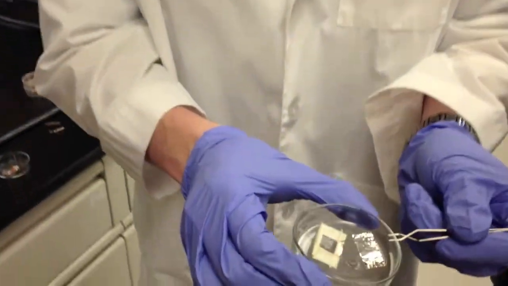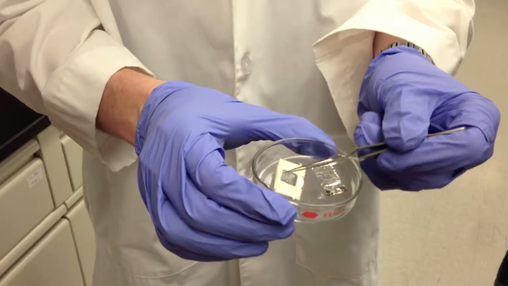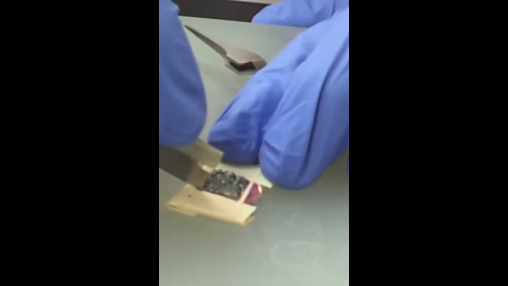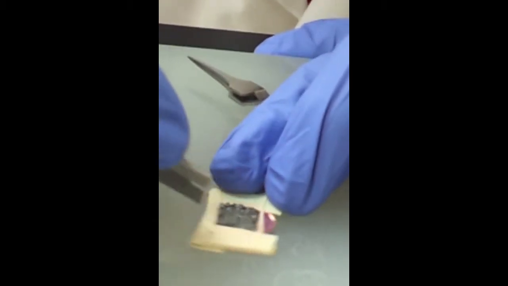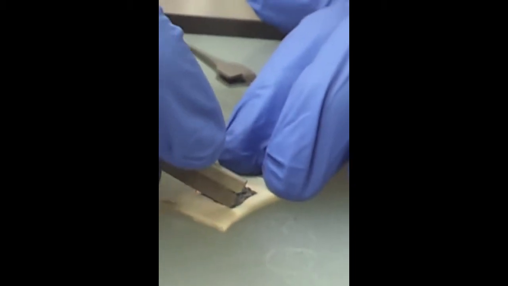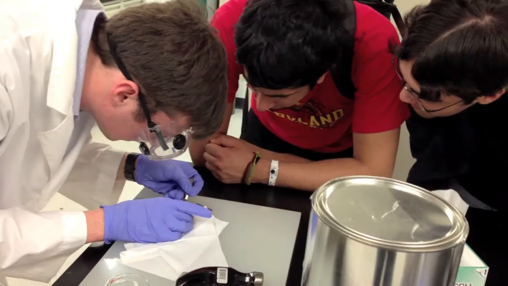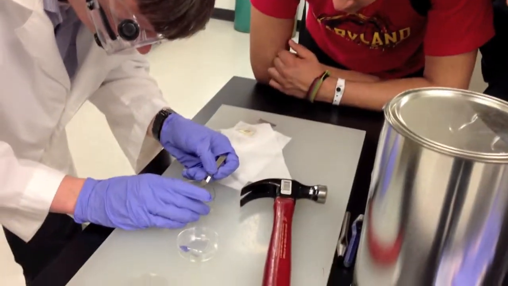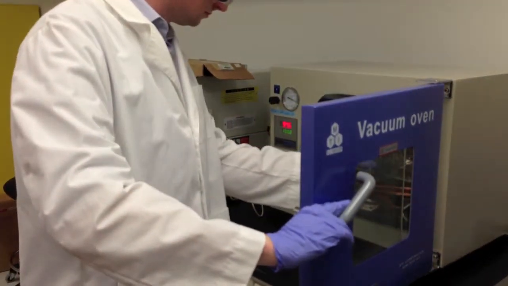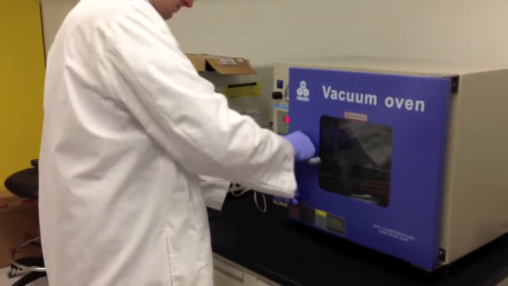You can see the tin is deposited here, but nowhere where the solution wasn't, so the tape prevented it, and then this part was out of the solution, so you had no deposition. So we're using a razor blade to cut the electrode deposited tin off of the back of the substrate. Now transferring it to a petri dish for storage and evaporating it in a vacuum oven to remove any water or electrode deposition fluid still left.